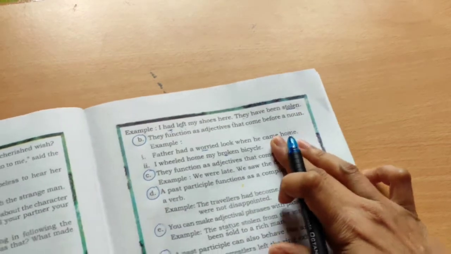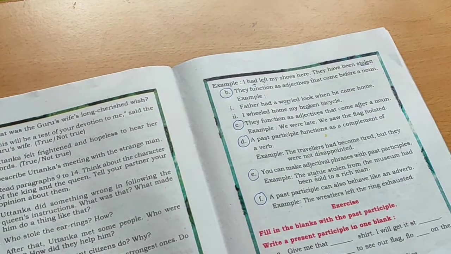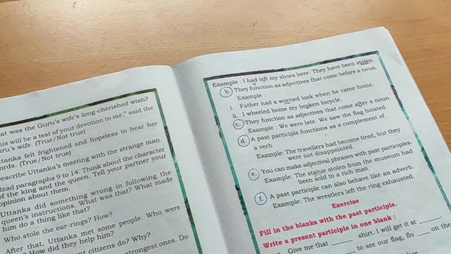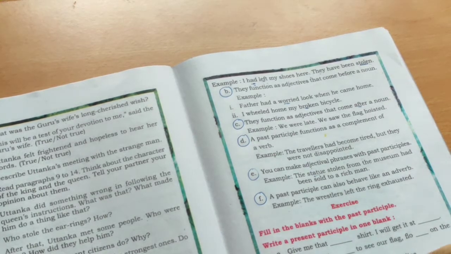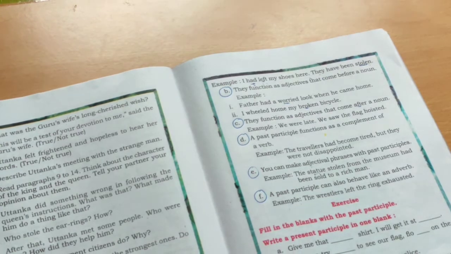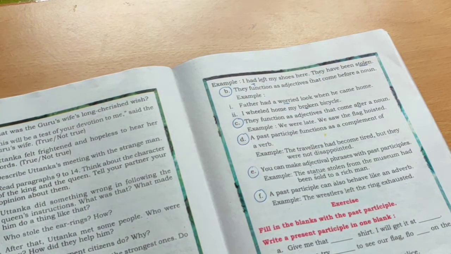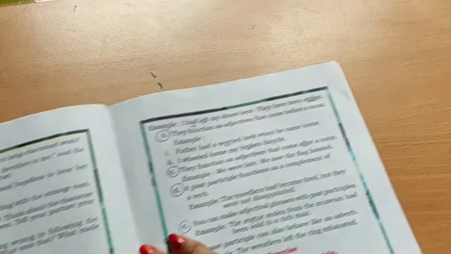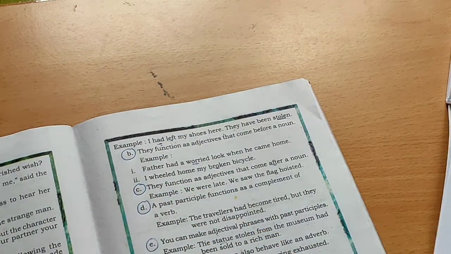So we can use this past participle form to make compound verbs by using two methods. One is in the passive form and another one is in the perfect tenses. Two ways we can use. Let me give some more examples for these two points. After that, we will go to the next point, that is B.